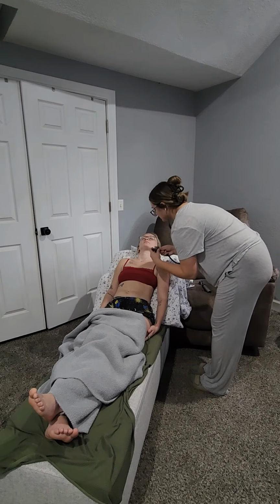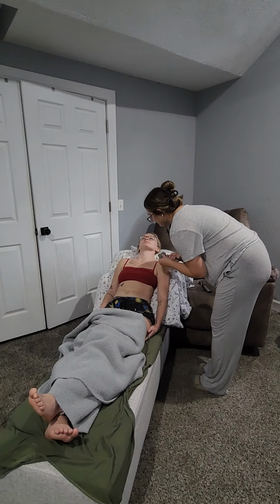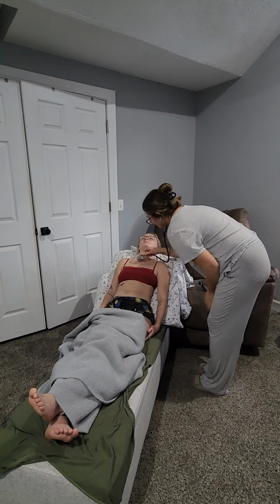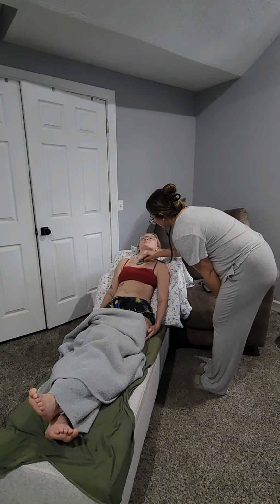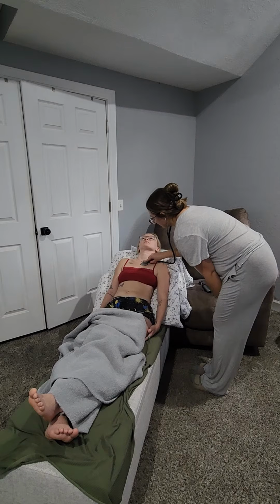Okay, switching sides on my stethoscope. Aortic area again. Your pulmonic area. Your tricuspid.